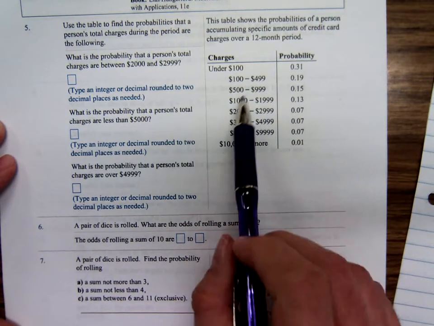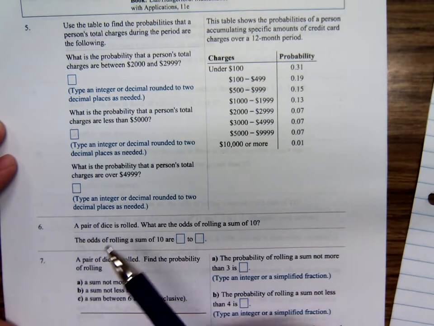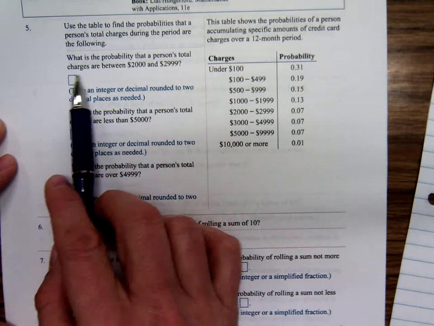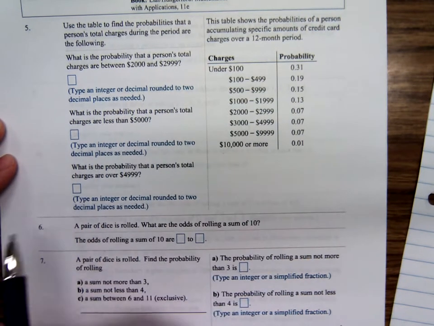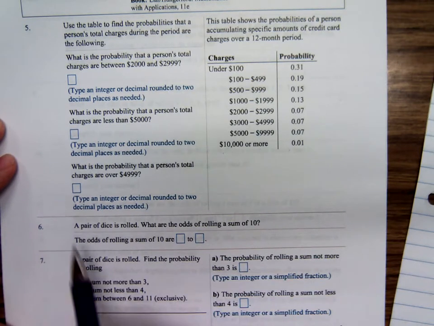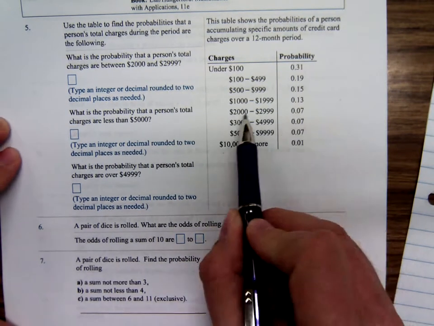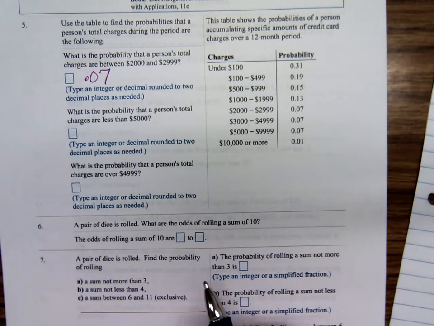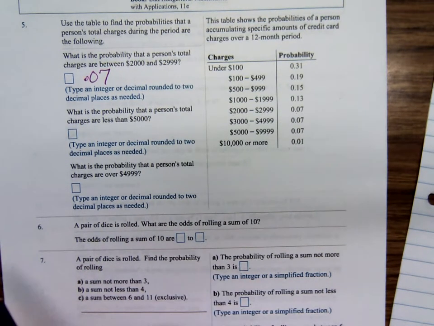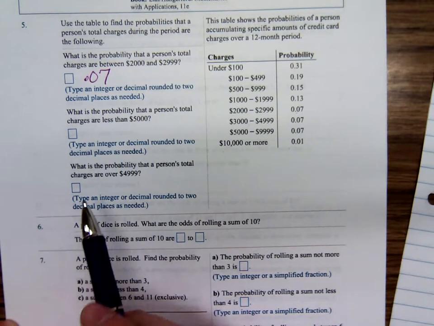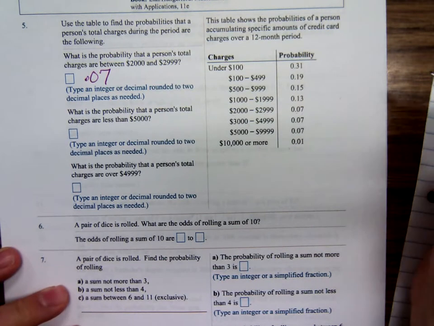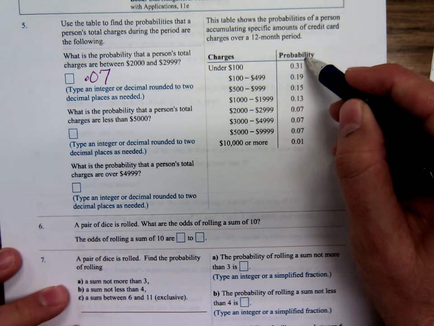And so I'm not going to read the whole table to y'all, okay? Let's see, what does the first one say? What's the probability that a person's charges are between $2,000 and $29.99? So basically, this is, can you read the table? Is it 0.07? Which would be 7%, but we're writing it as a decimal. What's the probability that a person's total charges are less than $5,000? Ooh, what are we going to have to do with that? It's less than $5,000. It's going to take a little bit of work.